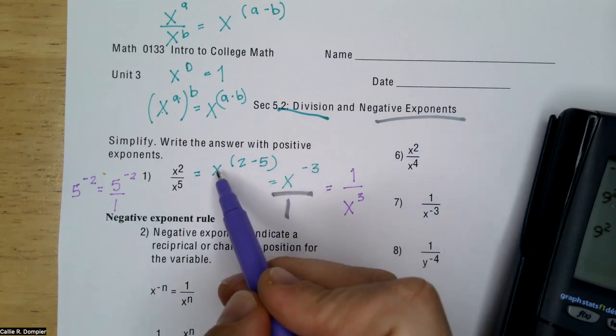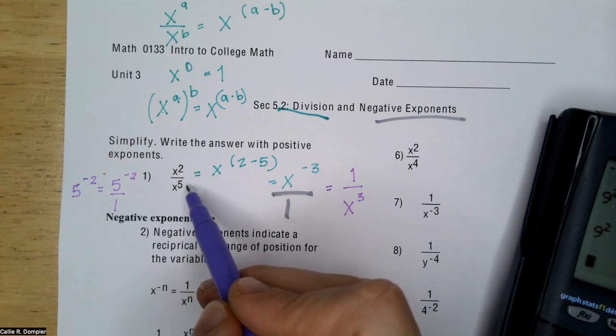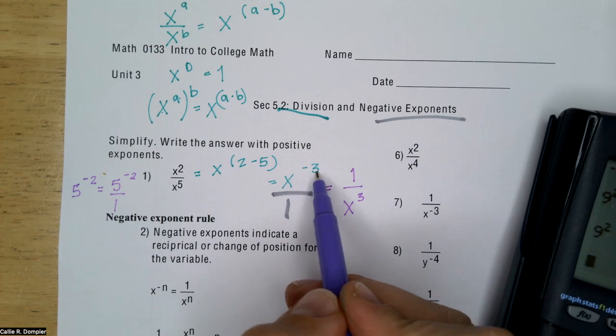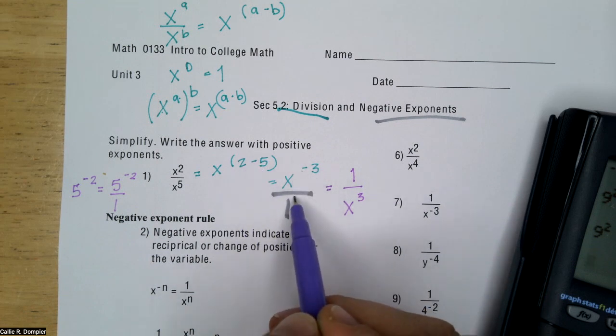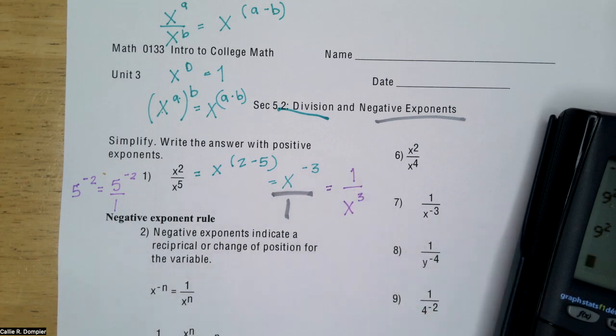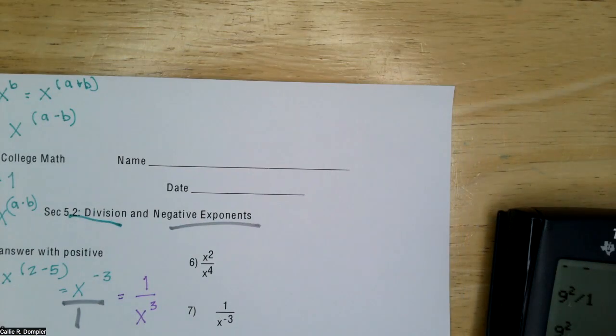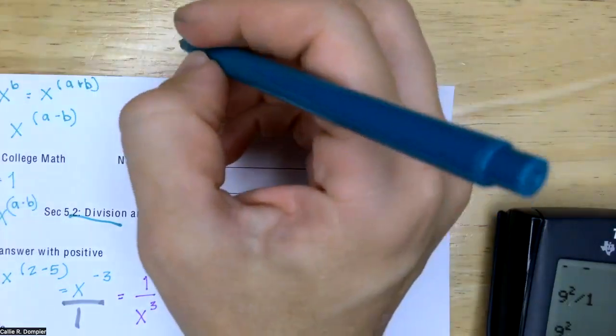So x to the power of 2 divided by x to the power of 5 is x to the power of negative 3, because 2 minus 5 is negative 3. X to the power of negative 3 divided by 1 is the same as 1 divided by x to the power of positive 3. Now, if we didn't know these rules up here, I could also just do this in a more long form fashion.